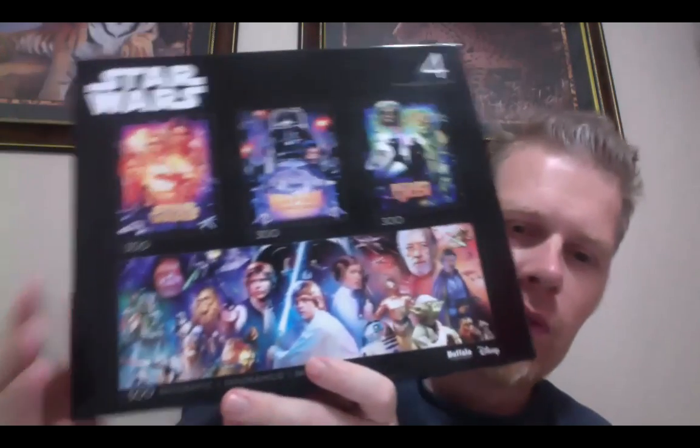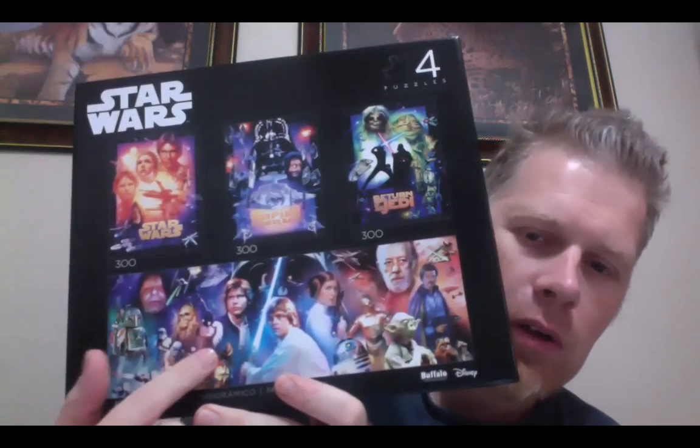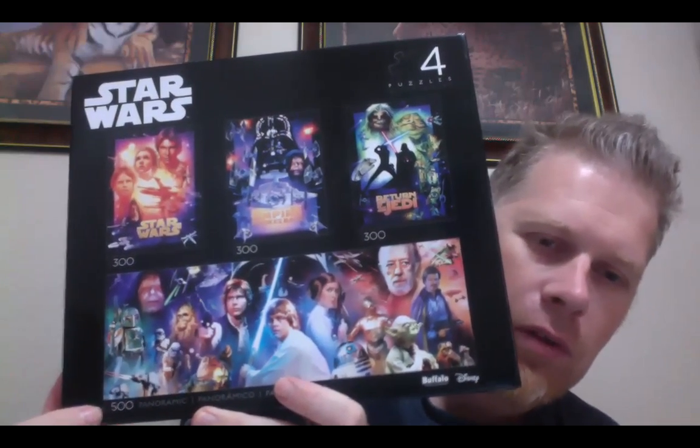I've been working on puzzles, but haven't started a new one yet, but I might start it over the weekend. I basically have one more of my Star Wars one to do. So I got 1, 2, 3. This one will probably take a little longer because it's a 500 piece.